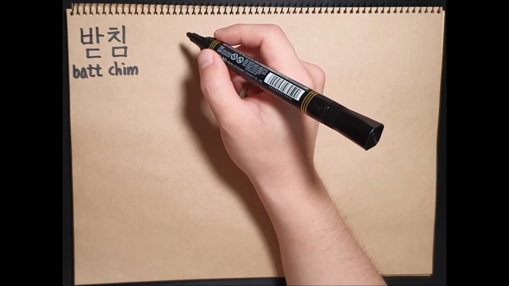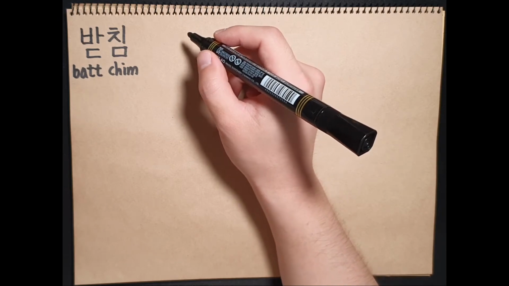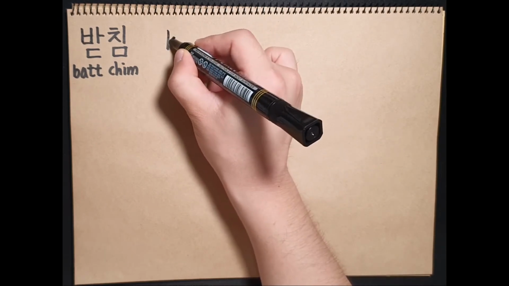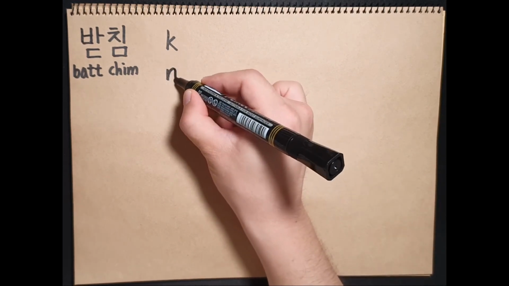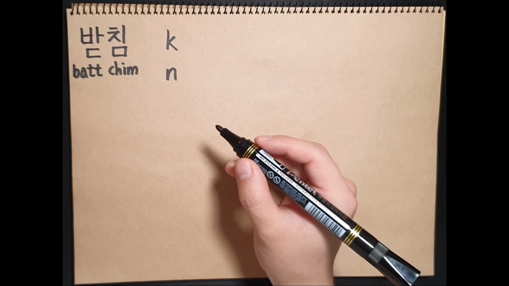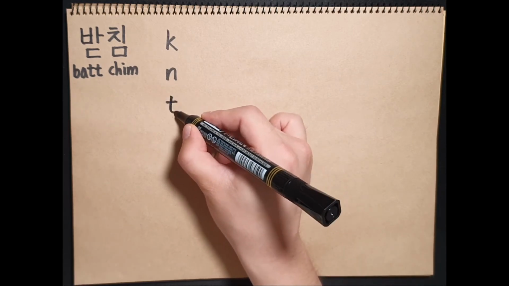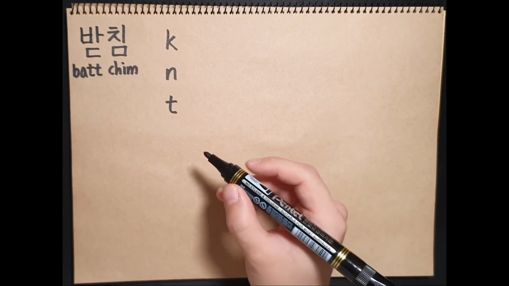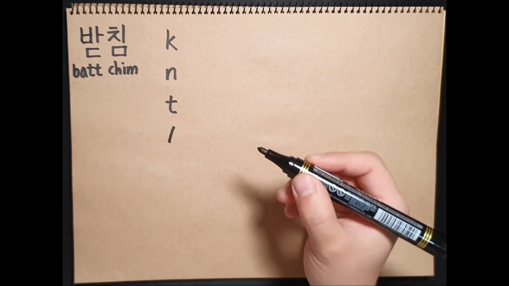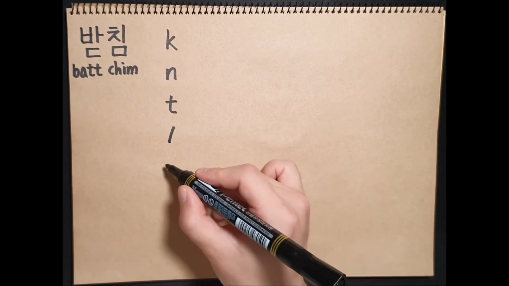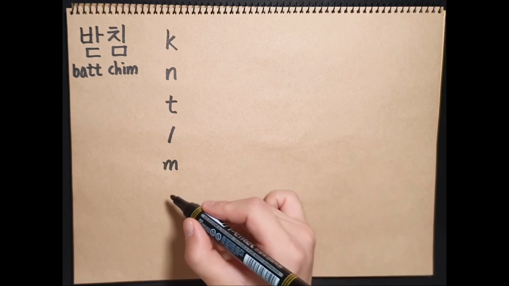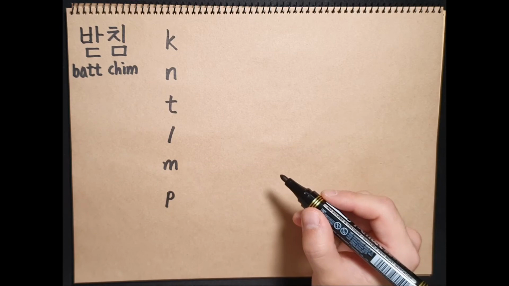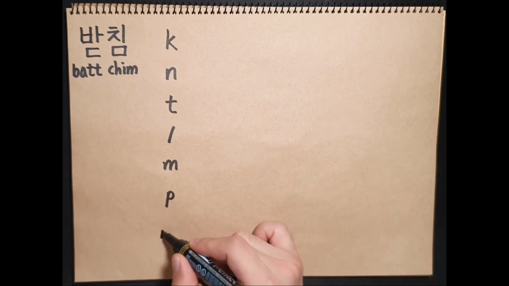So the kinds of ending sound that we have in Korean is ending K sound, ending N sound, ending T sound, ending L sound, ending M sound, ending P sound, and ending NG sound.